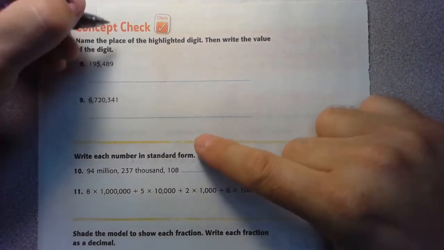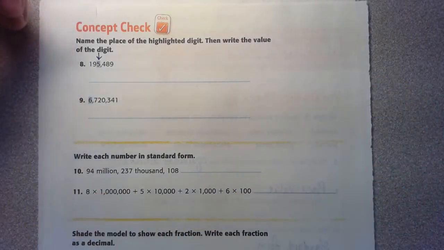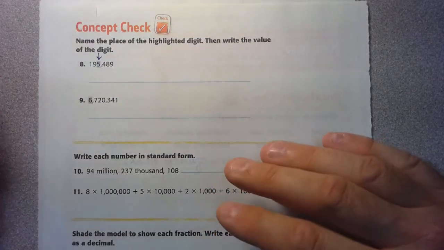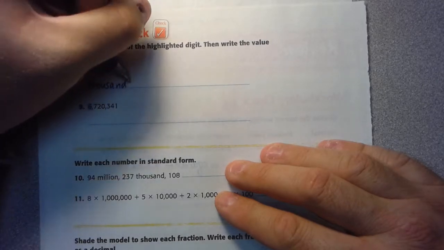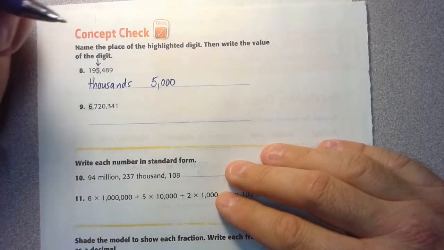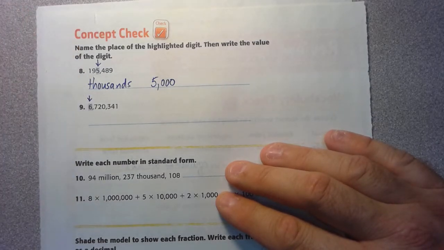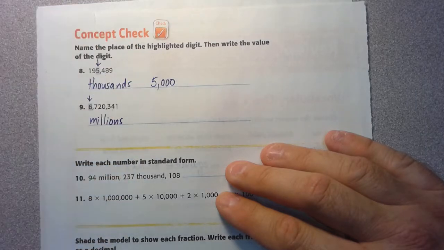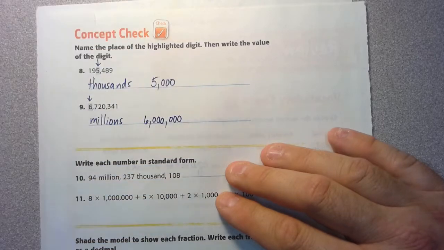Name the place of the highlighted digit. So what's the place of that digit right there, Ethan? That's the place, but that's the value. You didn't tell me the place of it. What's the place value of that? Thousands. And then, as he said, that is worth 5,000. Thank you. What about the 6? What is the place value of the 6? Sailor? Millions. And what's the value of that? 6 million. And you got 6 zeros here. 6 million.